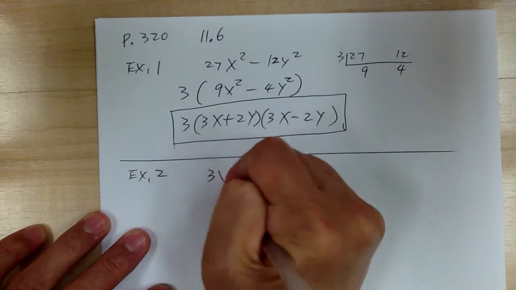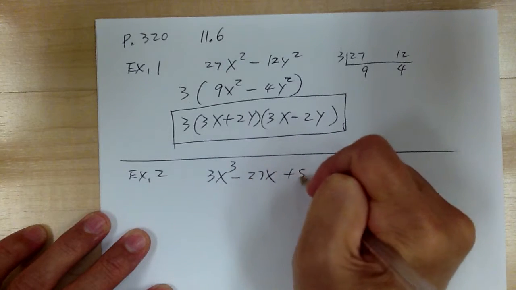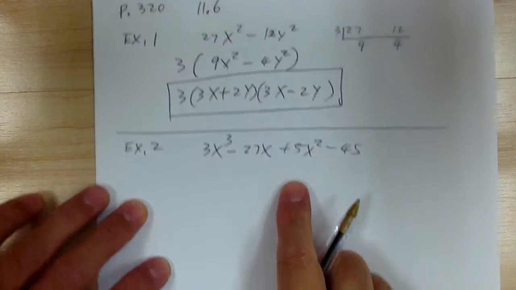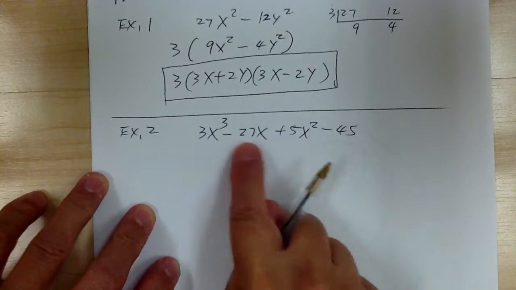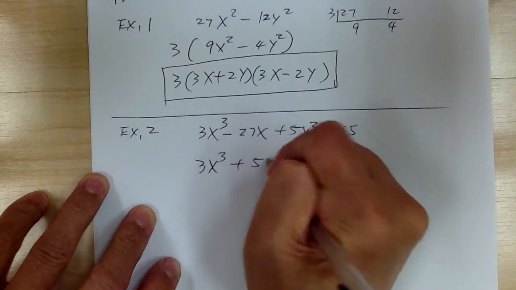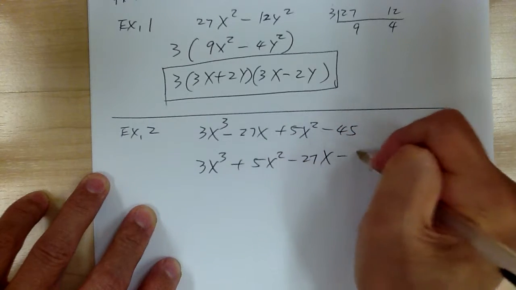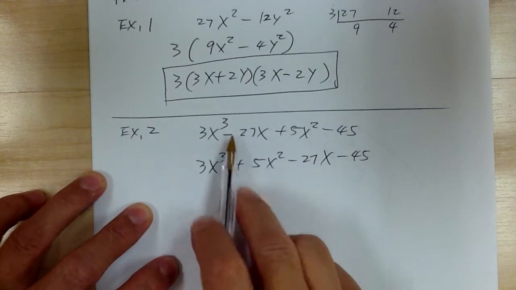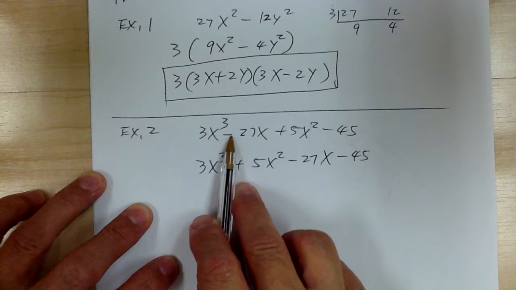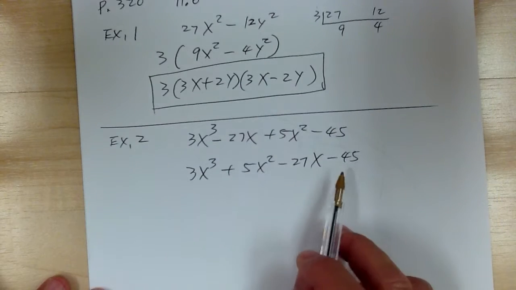Example 2, you have 3x to the 3 minus 27x plus 5x squared minus 45. So first thing you need to do is make sure this is in the correct order. These two are in the wrong order, so you need to rearrange. Write this in the correct order, right? You have to go 3 power, 2 power, then 1 power, and then 0 power. And make sure the sign goes along with the term; the sign is part of that term, so the negative goes with the 27. Okay, so now that's in the correct order.